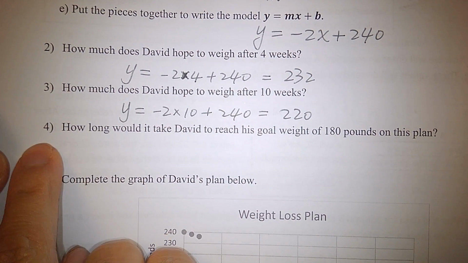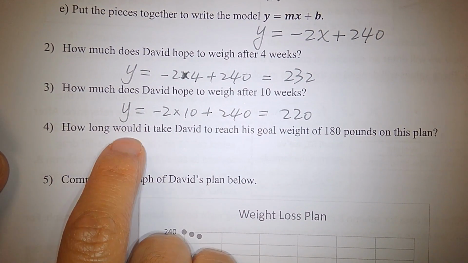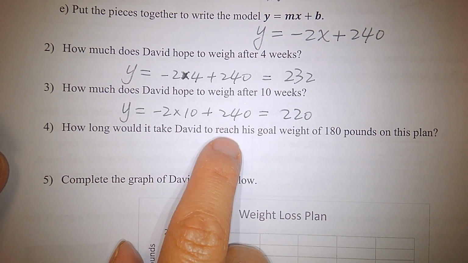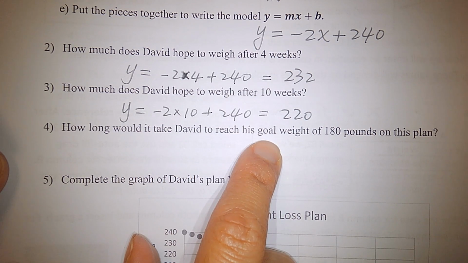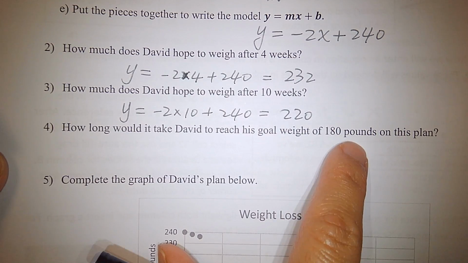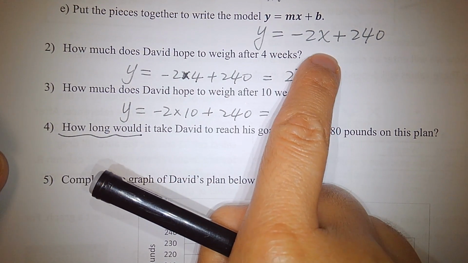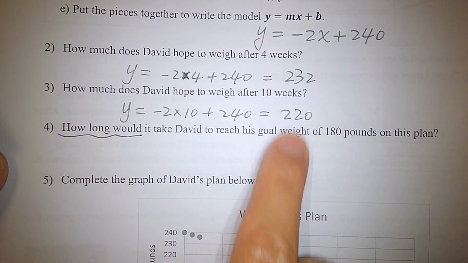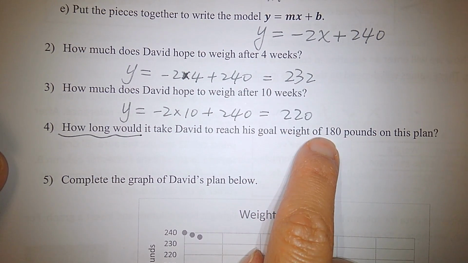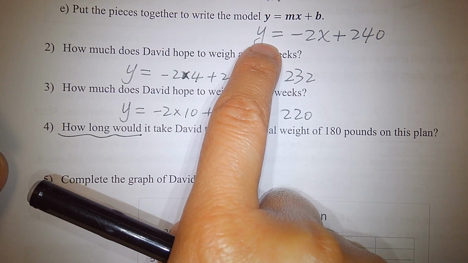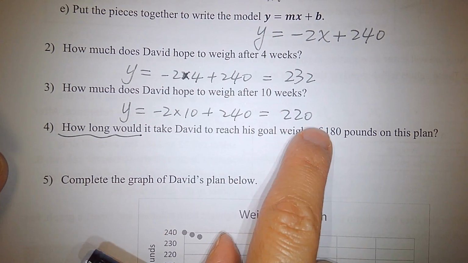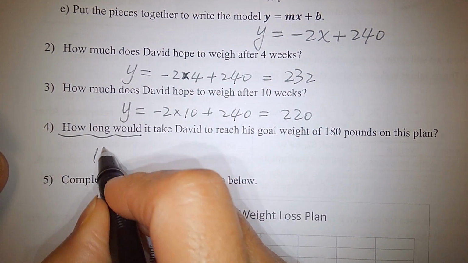Question 4. How long would it take Dave to reach his goal weight of 180 pounds? Asking for how long, so it asks for X, not Y. If the weight equals 180, we replace Y by 180, yes.